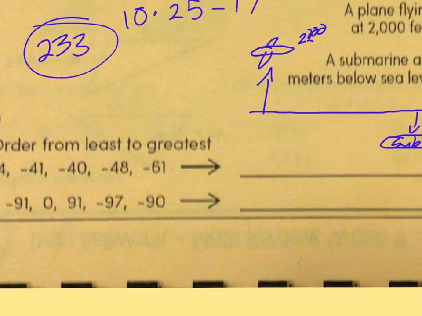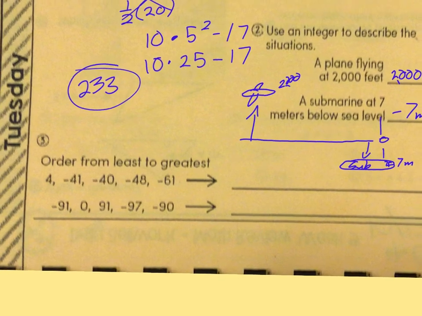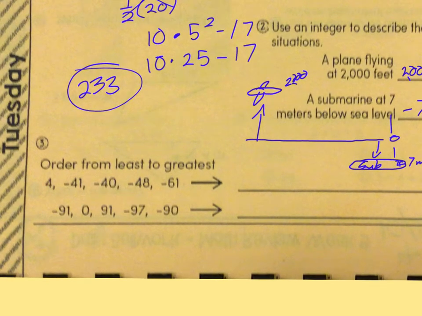It wants us to now order these from least to greatest. Smallest to biggest is another way of saying that. Out of these numbers right here, which one is the smallest? I know some of you are thinking, oh, 4 is the smallest number, but no, it's positive, while these are negative, so these are smaller. What's the biggest small number that's there? It's a way to think about it.